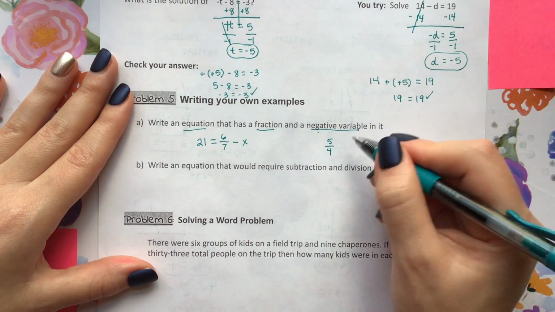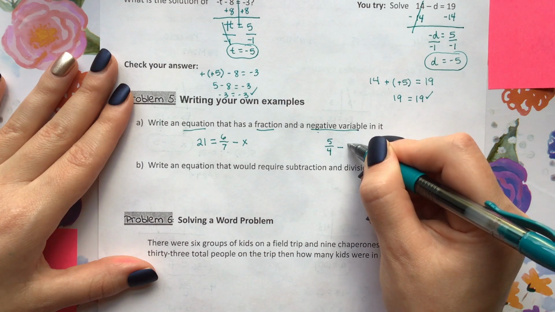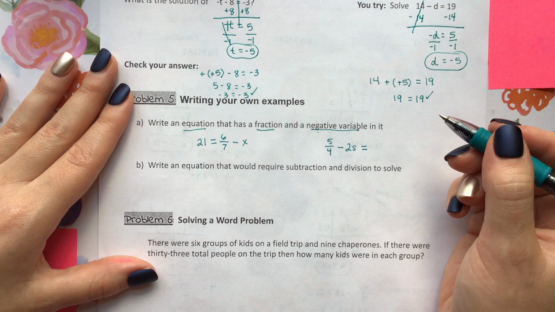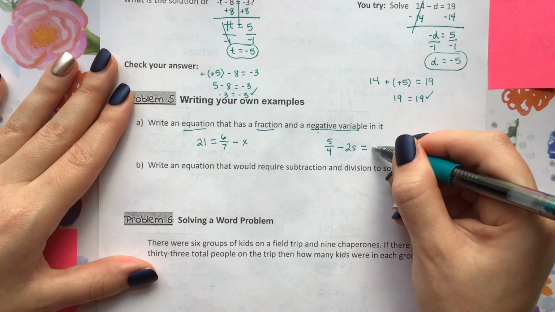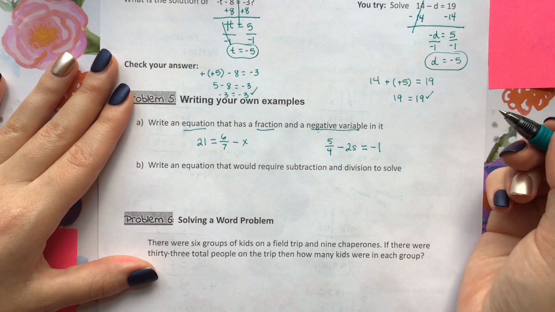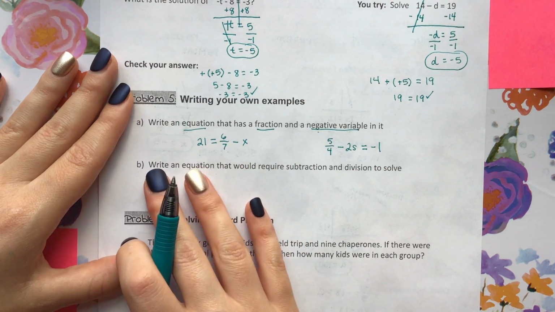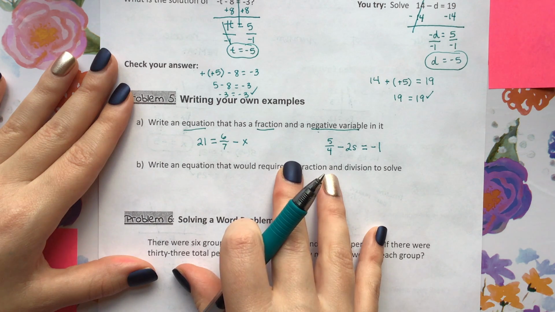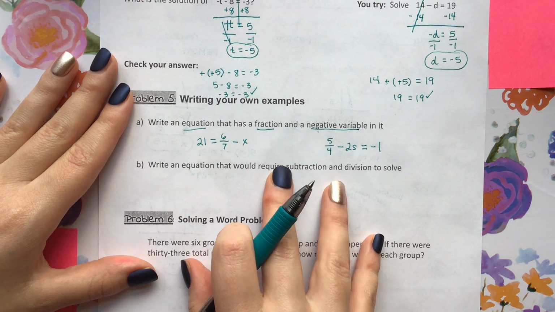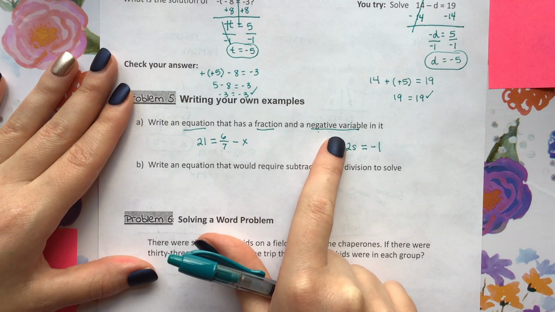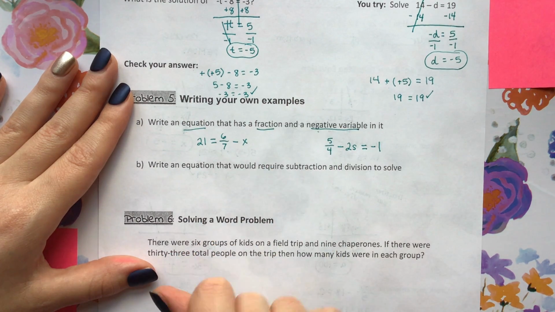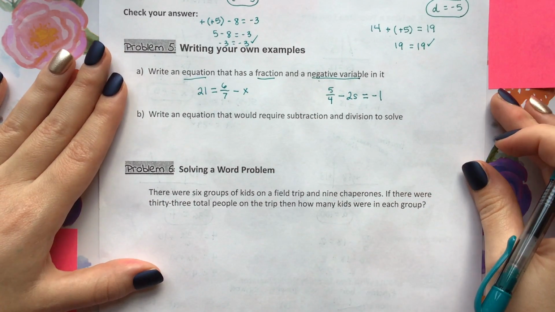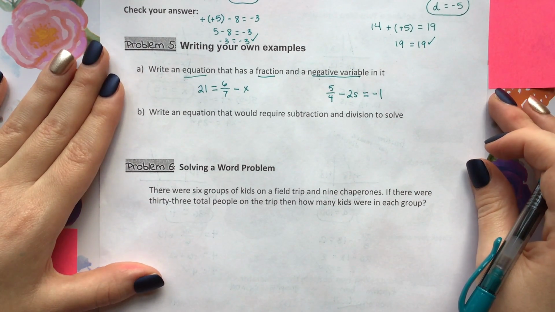I'll put in my negative variable, minus 2s is equal to, and I can make it equal to a negative number as well, such as -1. So there are thousands, an infinite amount of answers that would be correct for this. You just need to have a fraction and a negative variable in it, and it needs to be an equation.